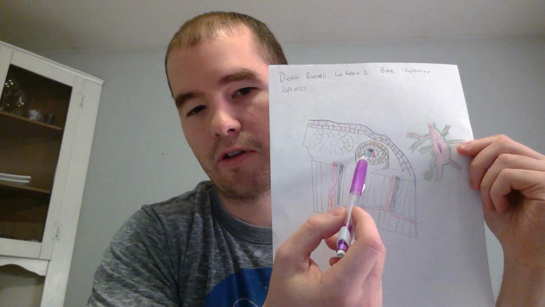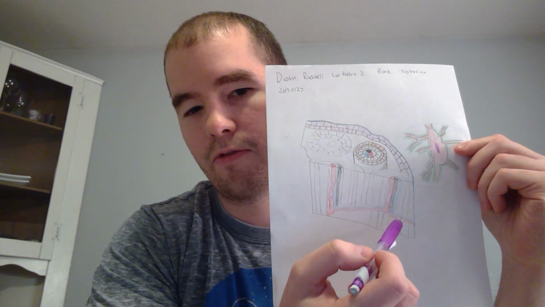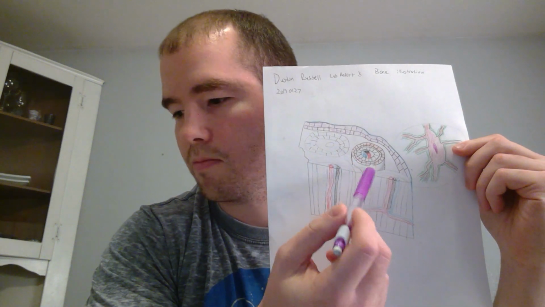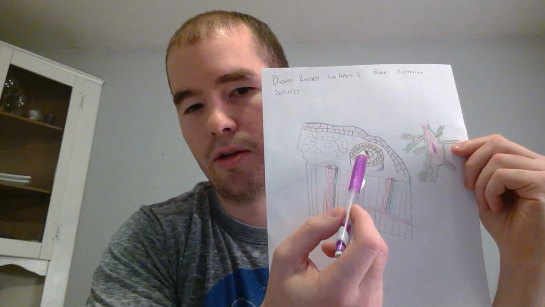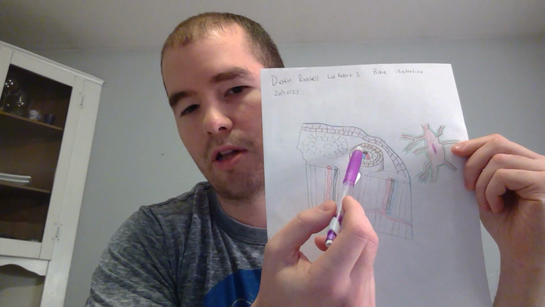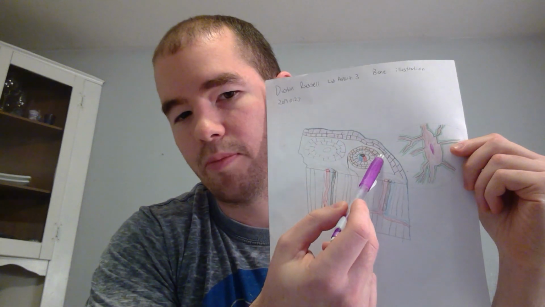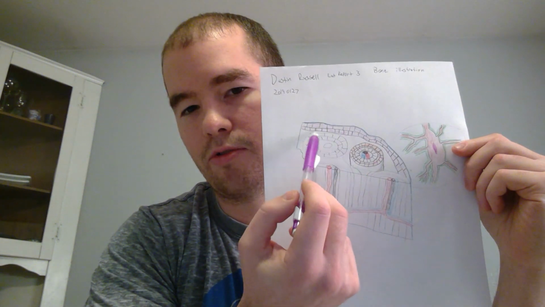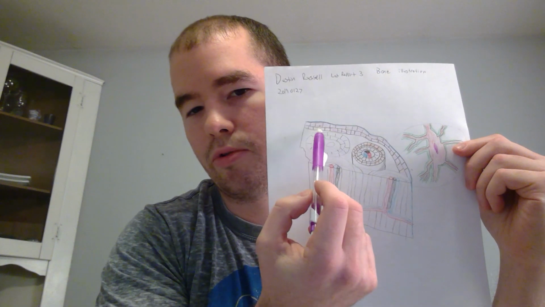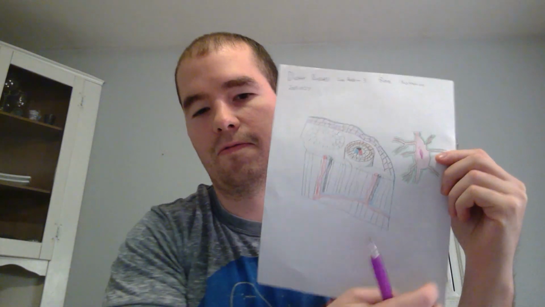In the osteon, we have our central canal, where you'll see here, the blood vessels and the nerves come up. And then these outside layers here are called our circumferential lamellae. And then on the outside of your compact bone itself, you have your concentric lamellae. And then in blue here, you see we have our periosteum. This is the outside of the bone.